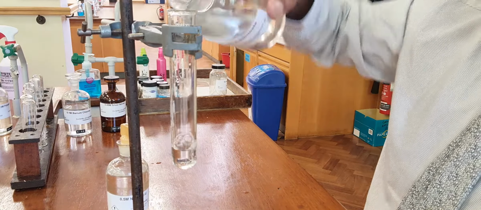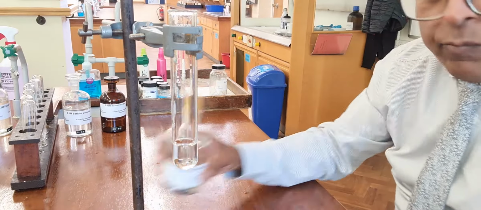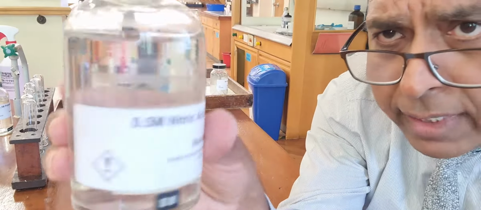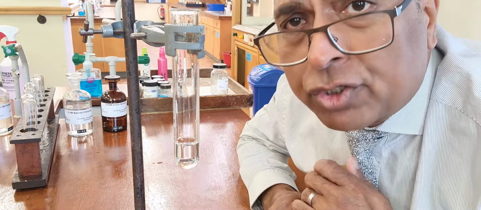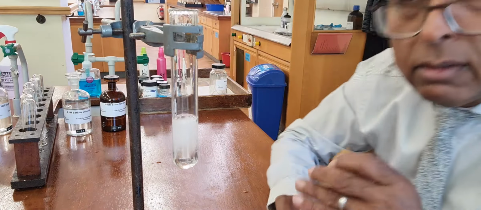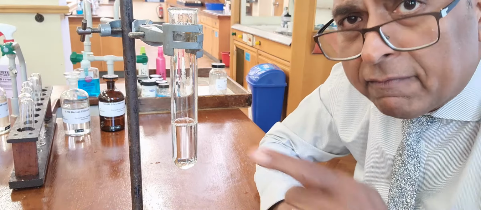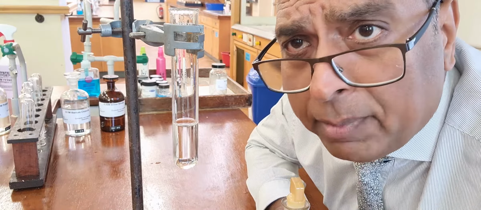But we want to test the negative ions. Put a little bit of that in there. Nitric acid. Acid with carbonate gives salt, water, carbon dioxide reaction. So when we put it in, we should see fizzing. See that? The fizzing there tells you it's a carbonate.